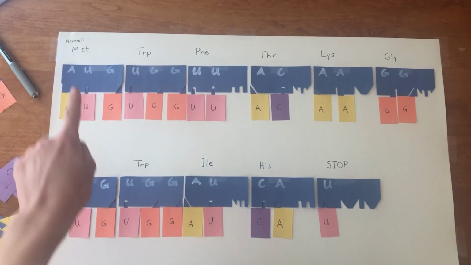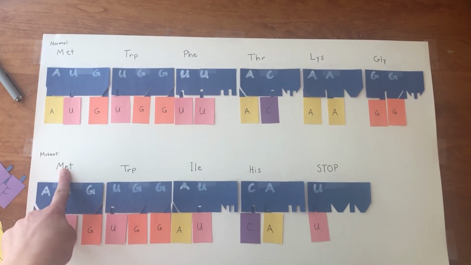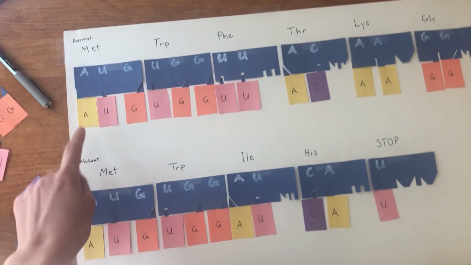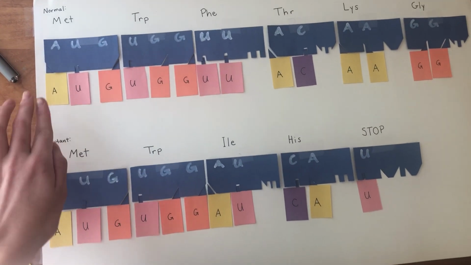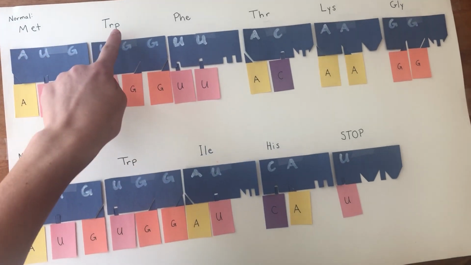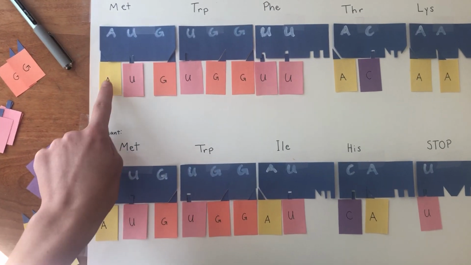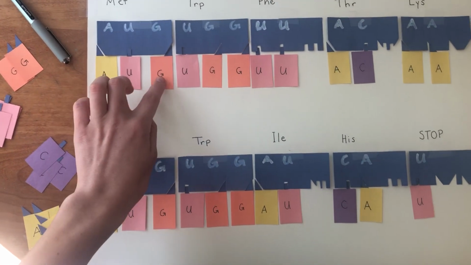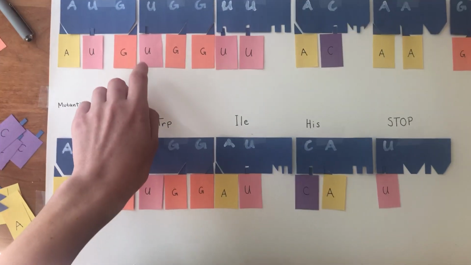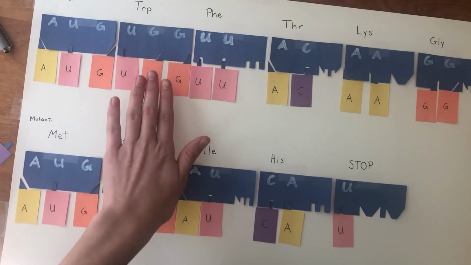Okay, so here we have our normal and our mutant protein strands. I filled in some of these already, the mRNA, with what we know based off of the codons. So methionine, our start codon, can only have AUG as the mRNA, and then UGG for the next codon.